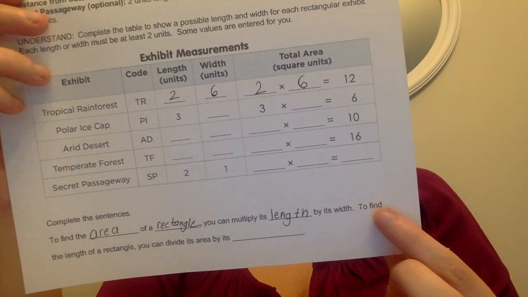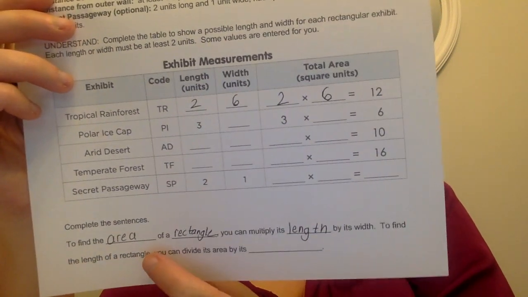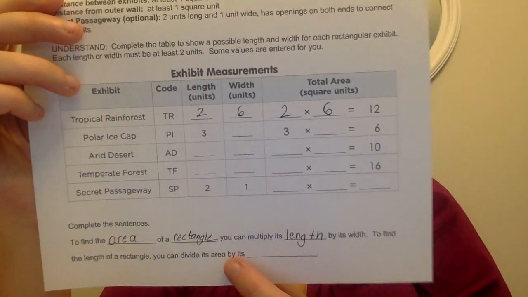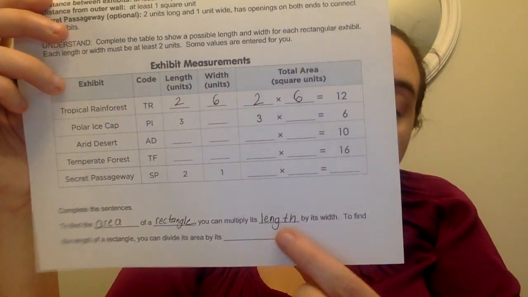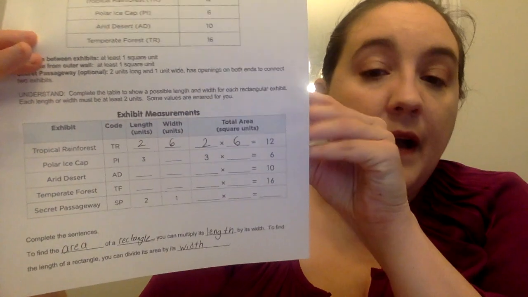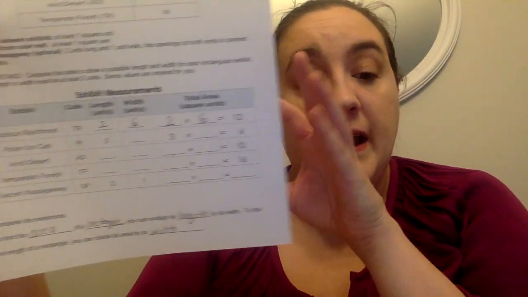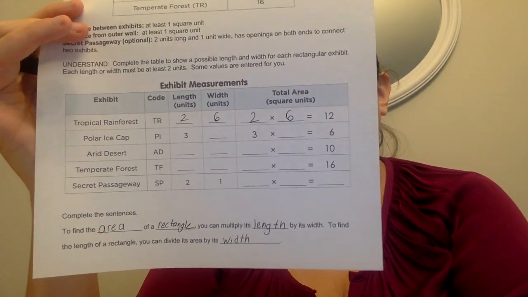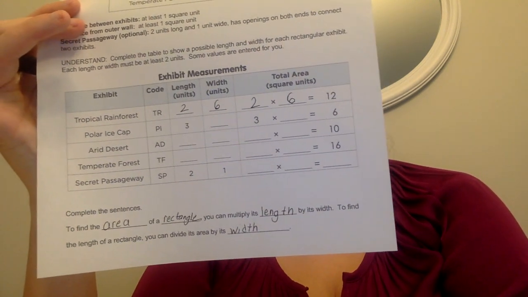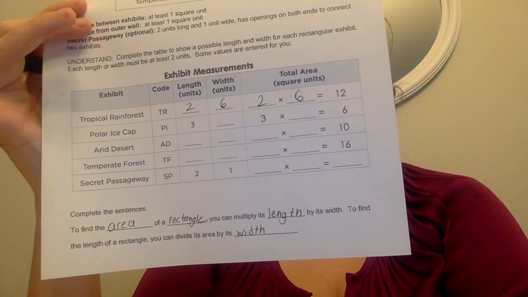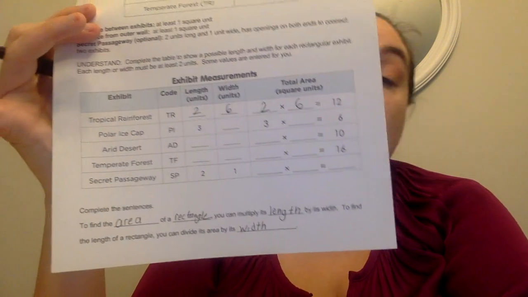Okay, very good. Now, to find the length of a rectangle, you can divide its area by its, oh, this is the other part. I already have length, so what's the missing one? I need width. Very good. Okay, so let's read it one more time. To find the area of a rectangle, you can multiply its length by its width. To find the length of a rectangle, you can divide its area by its width.